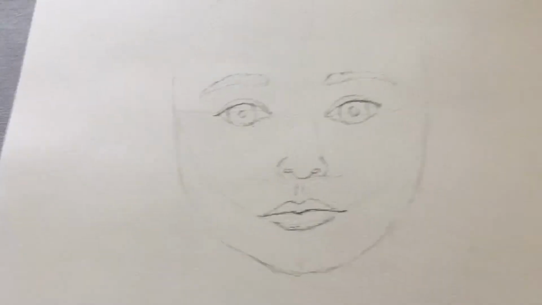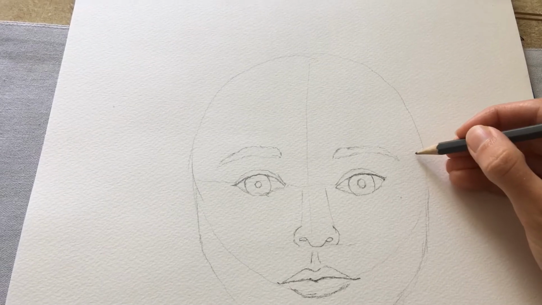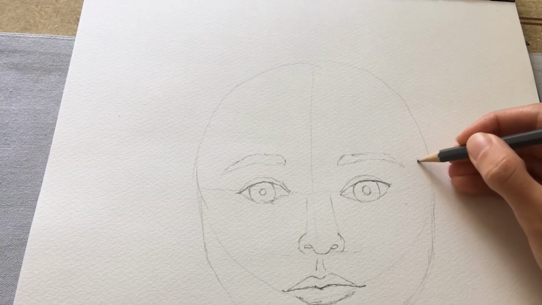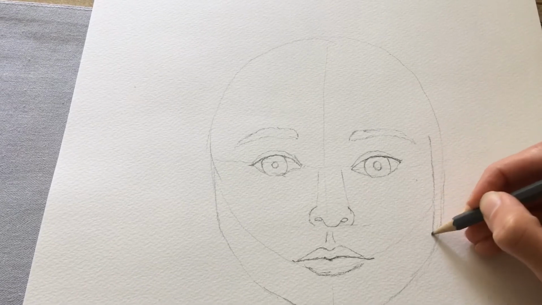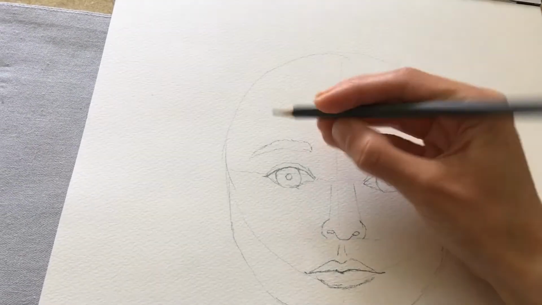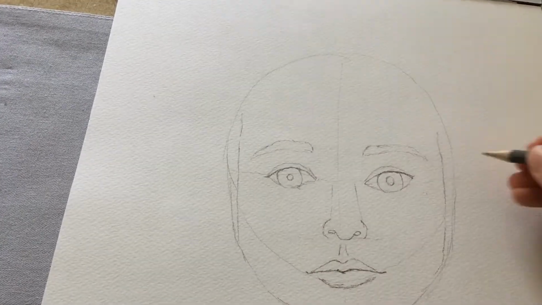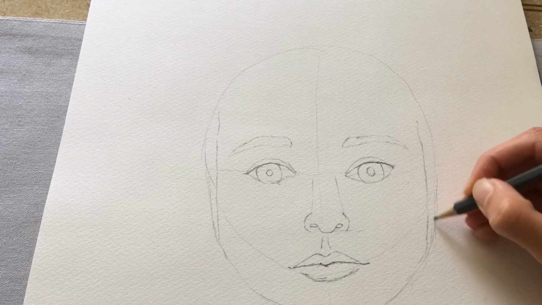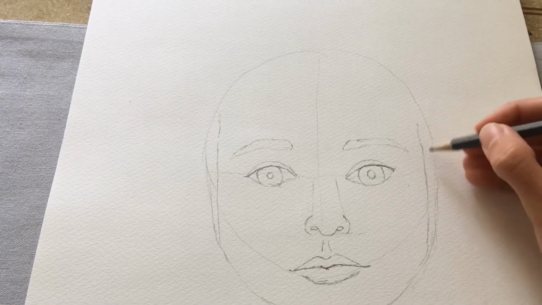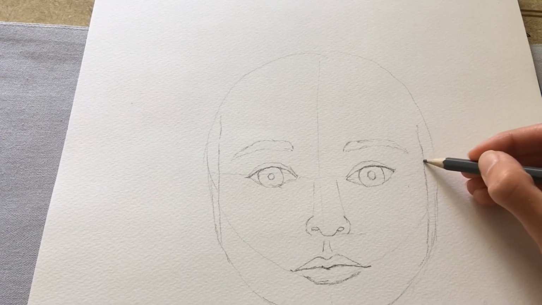There we go. And I'm also going to put in my ears. So either side of my head. I might actually change the shape of my head slightly, because now that I'm looking in the mirror it looks a little bit wide. I think I'm going to bring mine in just a little bit. There we go. I can rub out those extra lines later. Now the ears normally are about halfway down, so I'm going to start mine round where the eyes are and then bring them down a little bit lower.